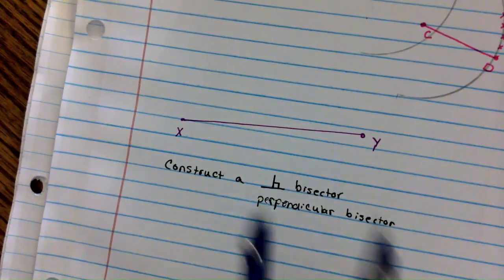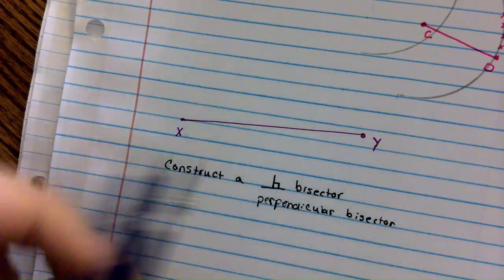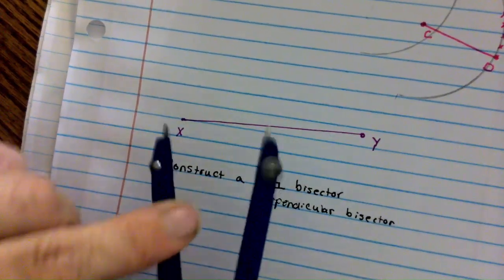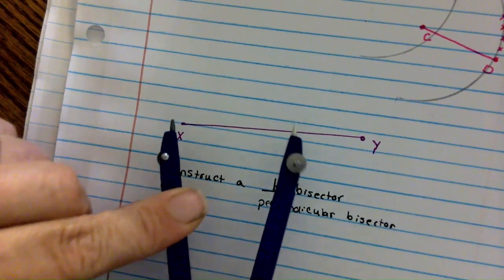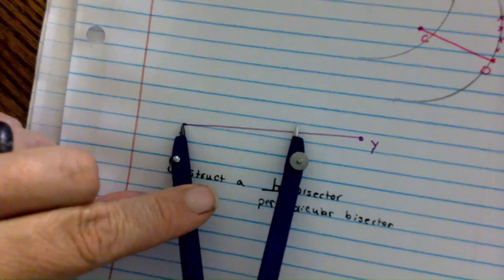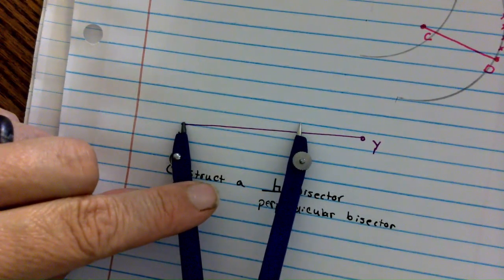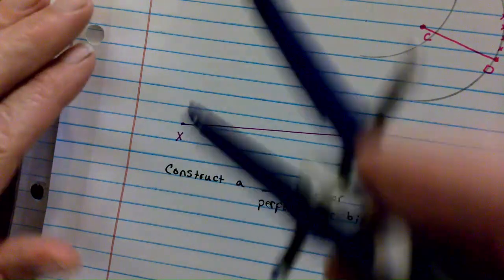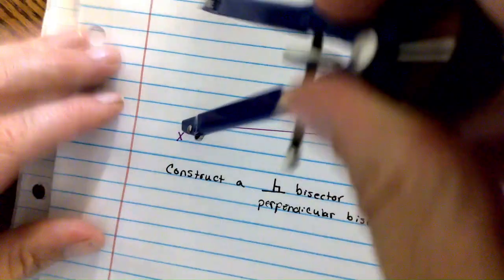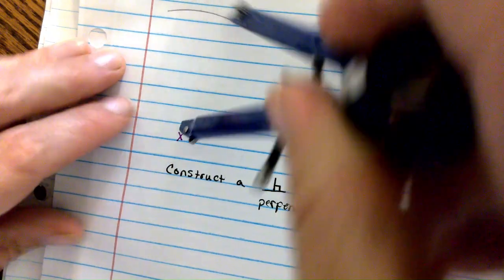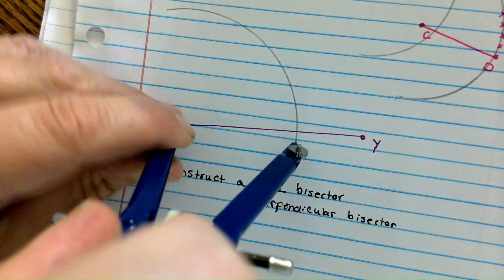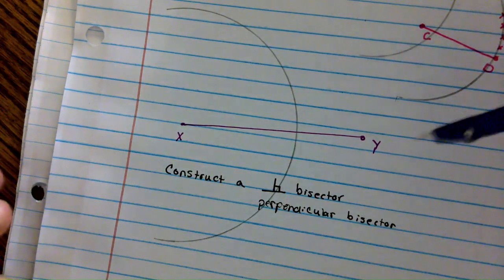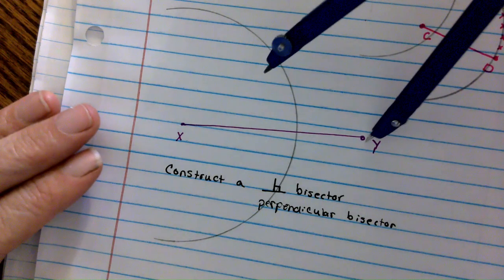So all I'm going to do is make sure that this is longer than halfway. And now it visually is definitely longer than halfway. And I'm going to draw a semicircle. I could draw a full circle, but it would go off my paper. So I'm here, and I'm just drawing my semicircle. Okay, now without changing the radius size, you need the same radius size. Draw a semicircle at Y.